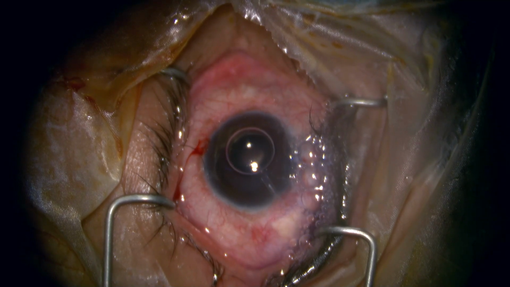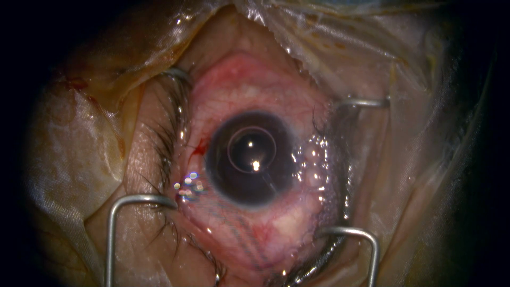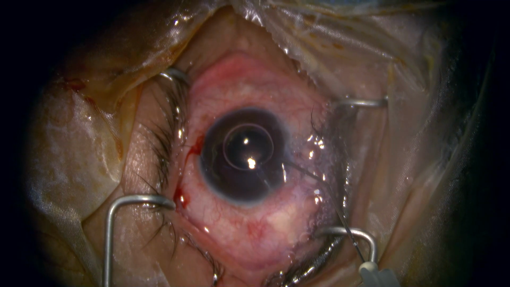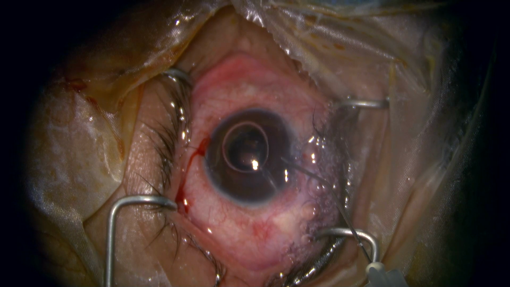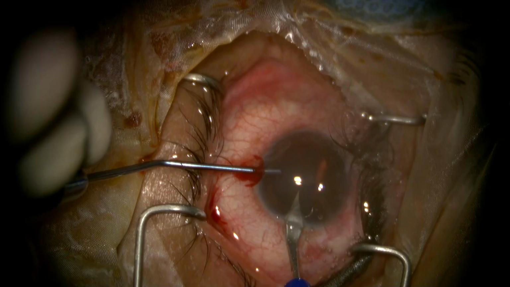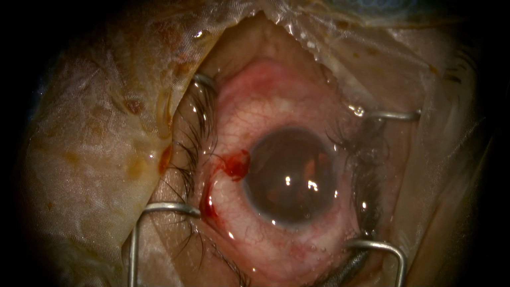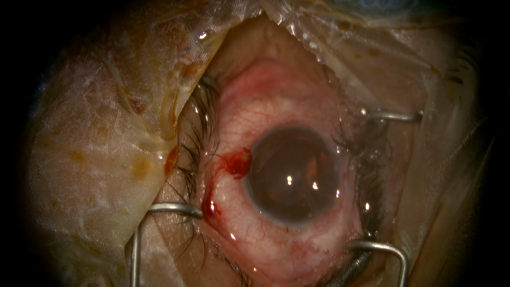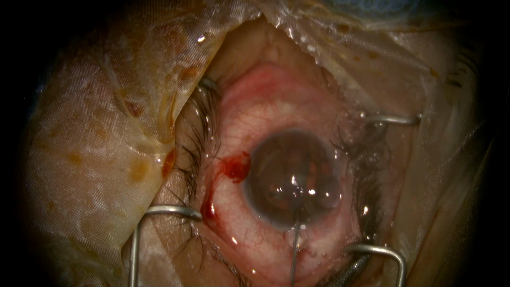After washing the dye, the next step is, preferably, what is recommended is we should use cohesive Healon viscoelastic during capsular access.